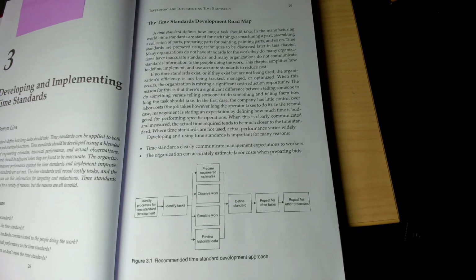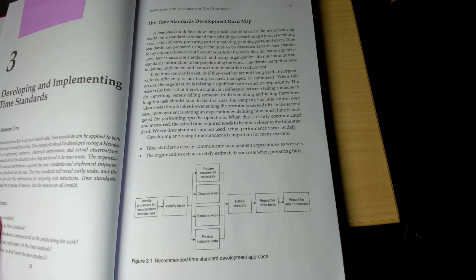Many organizations do not have standards for the work they do. Many organizations have inaccurate standards, and many organizations do not communicate standard information to the people doing the work. This chapter simplifies how to define, implement, and use accurate standards to reduce costs. If no time standards exist, or if they exist but are not being used, the organization's efficiency is not being tracked, managed, or optimized. When this occurs, the organization is missing a significant cost reduction opportunity.